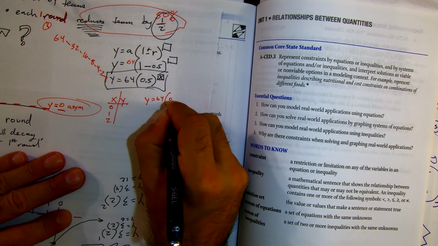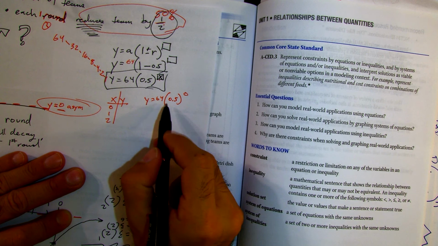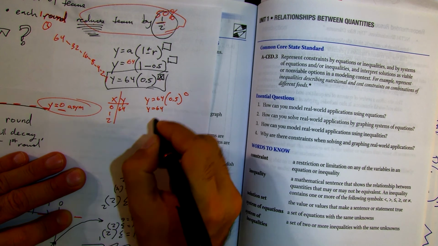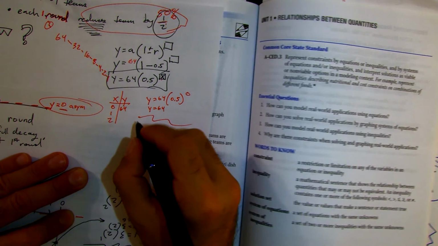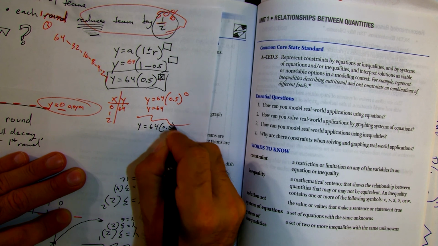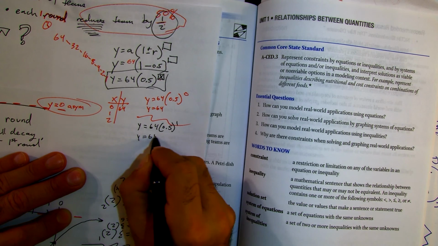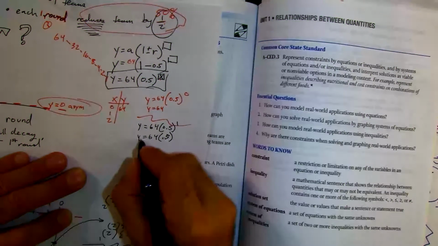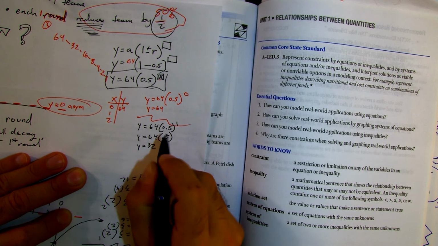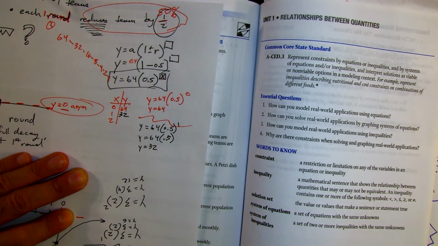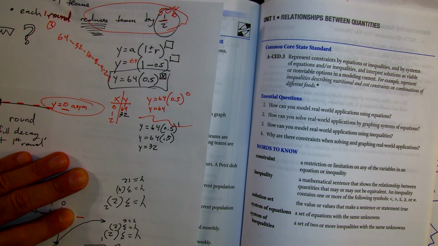Y is equal to 64, 0.5 to the 0. Anything to the 0 is 1, so we're going to get 64. All right. Then we have 64 times 0.5 to the first. We're going to end up 64 times 0.5. This is saying half of 64 is 32. And look, I had kind of thought that already, so I know we're on the right track.